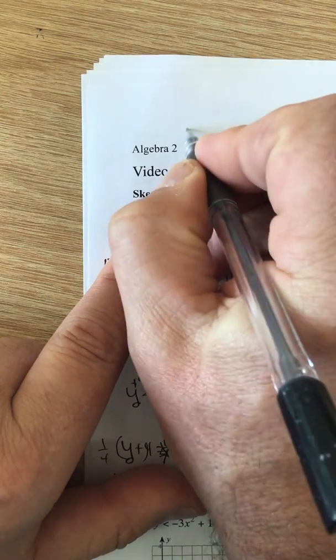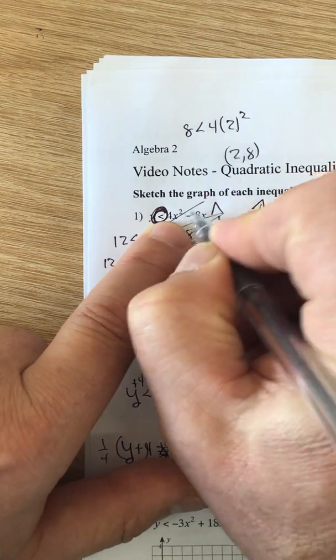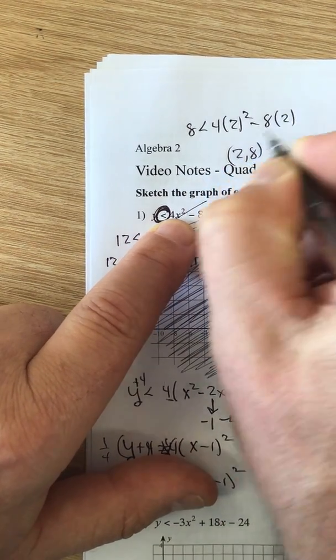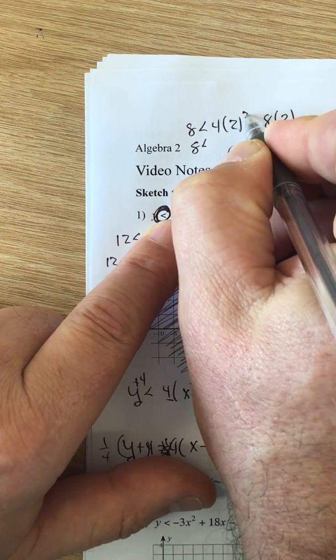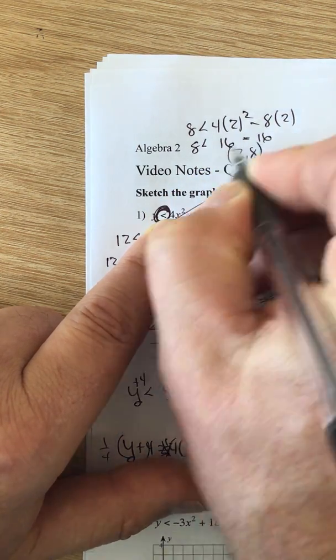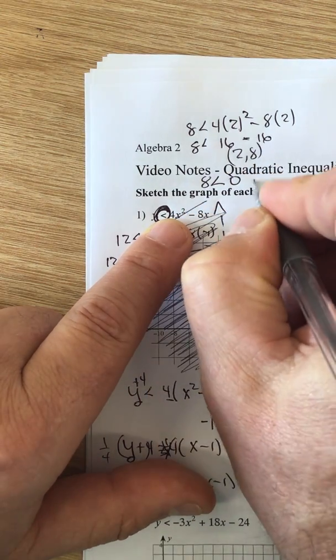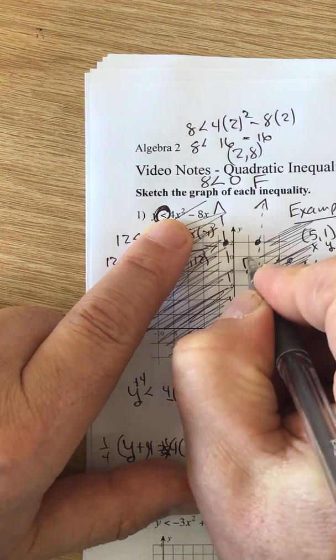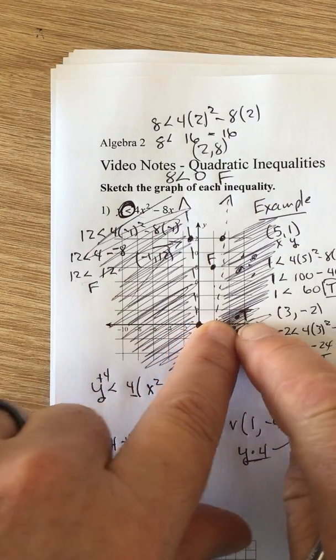So if I put the 8 where the y is, put the 2 where the x is. So I have 8 less than 2 times 2 is 4, times 4 more, that's 16, and then 8 times 2 is 16. See, 2, 8 makes it 8 less than 0. Well, see, that's false. So that one right there is false. This one out here was true. It doesn't matter, you only have to pick one.